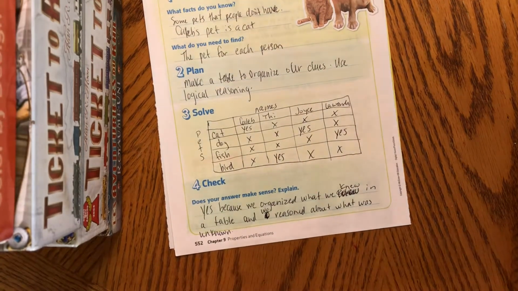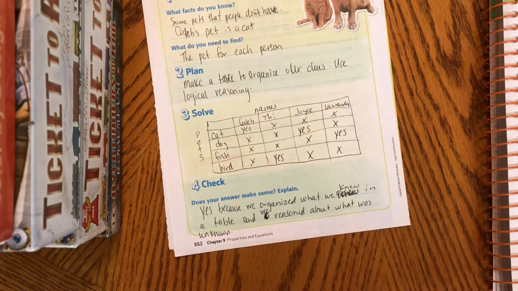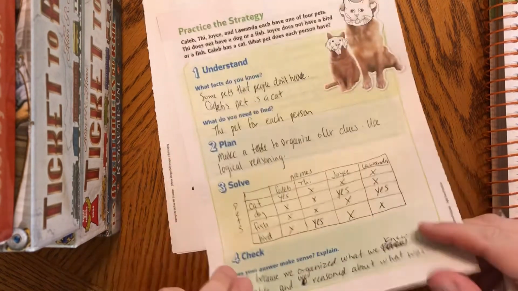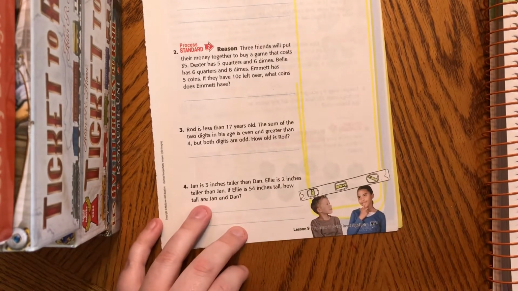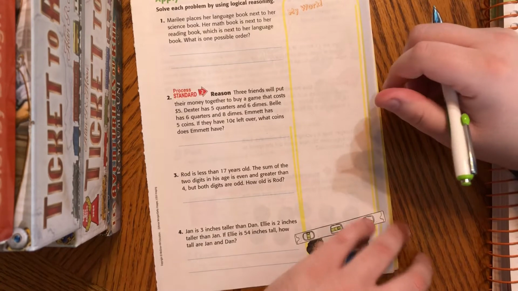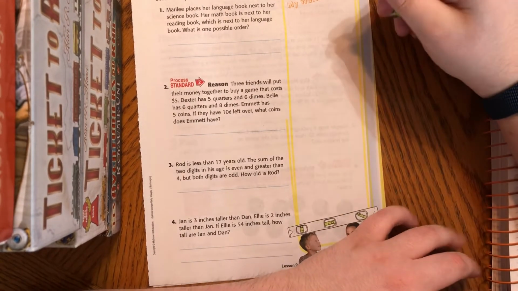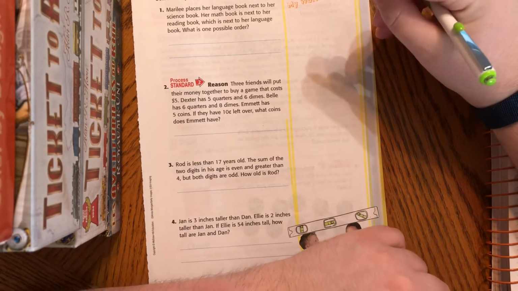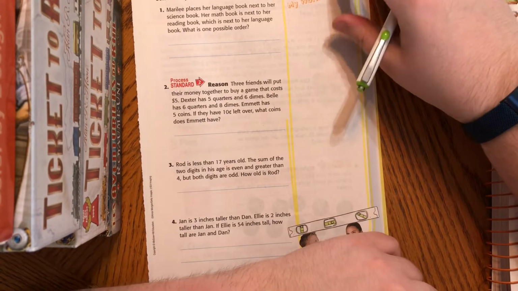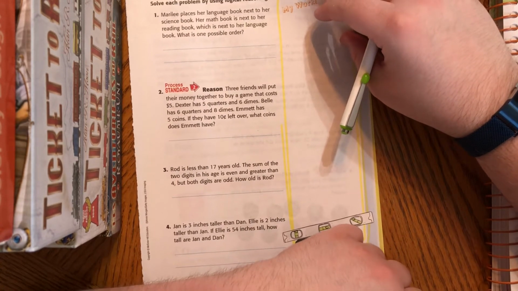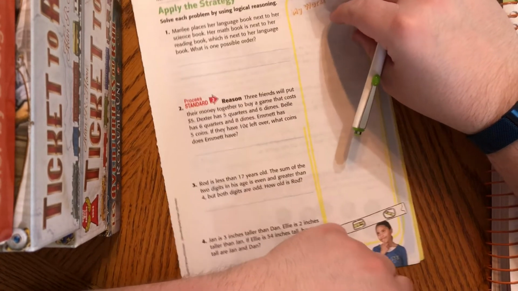So now what we're going to do, we're going to go ahead and do the next page together as well. And then I'm going to let you do your homework page by yourself. So, solve each problem by using logical reasoning. Marley places her language book next to her science book. Her math book is next to her reading book. Which is next to her language book? What is one possible order?